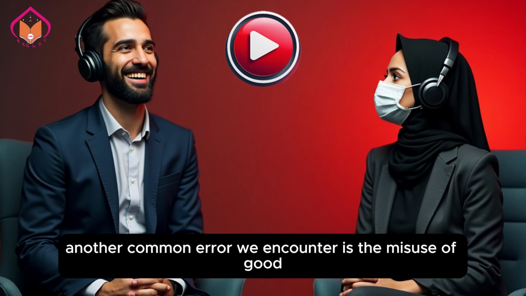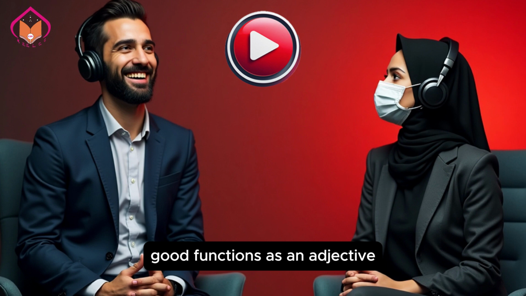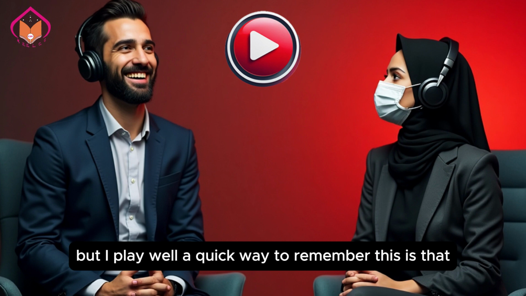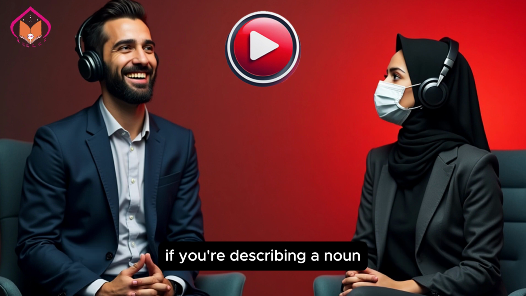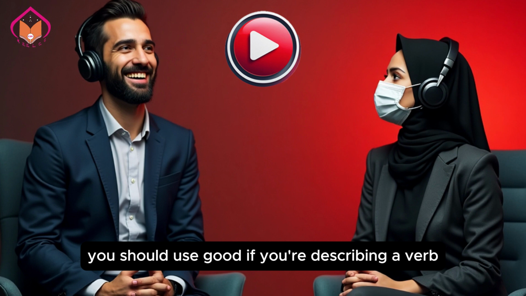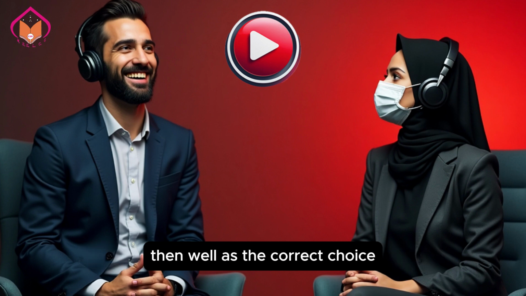Absolutely. Another common error we encounter is the misuse of good and well. Right. Good functions as an adjective, while well serves as an adverb. So, you would say, "I feel good but I play well." A quick way to remember this is that if you're describing a noun, you should use good. If you're describing a verb, then well is the correct choice.